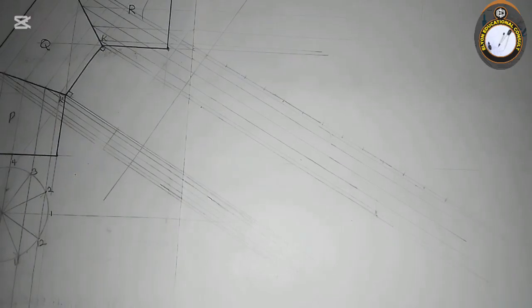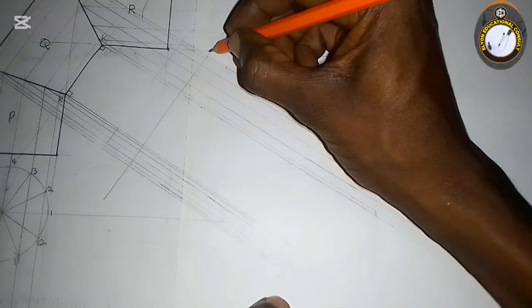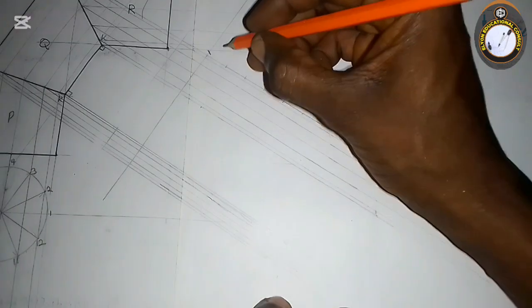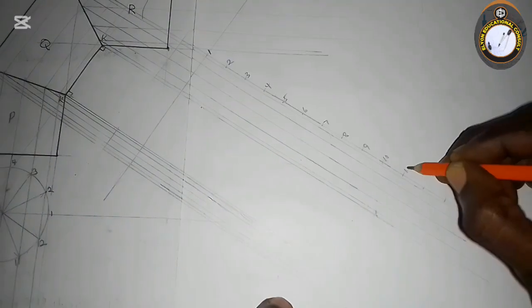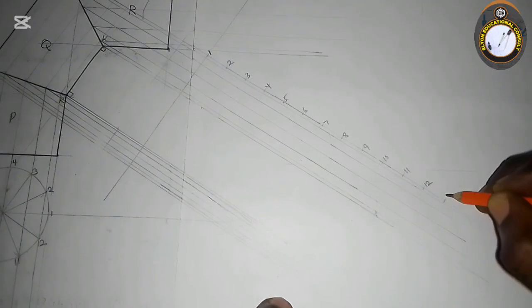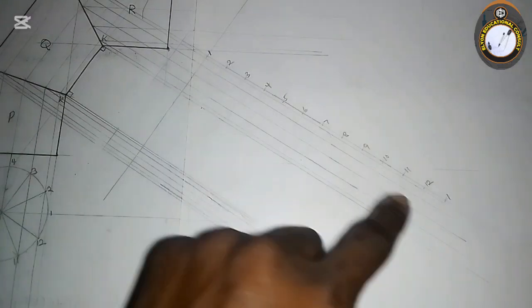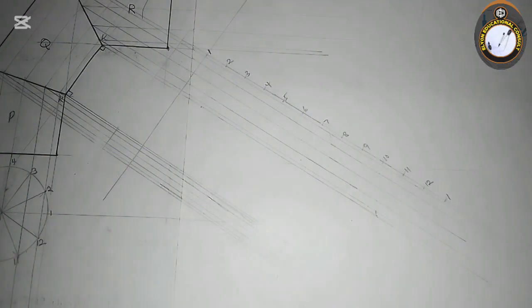So let's number. We start with 1 here. That is 1, 2, 11, 12, and 1, because I begin with 1, so I will surely end it with 1.